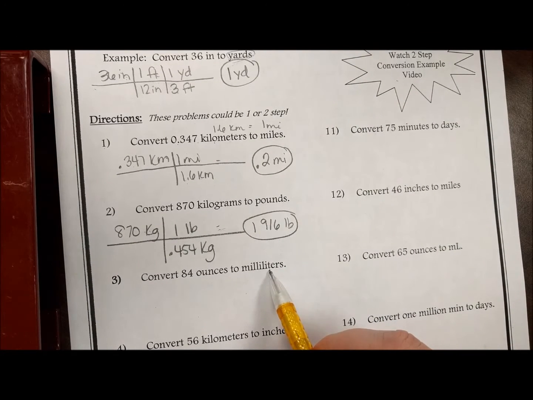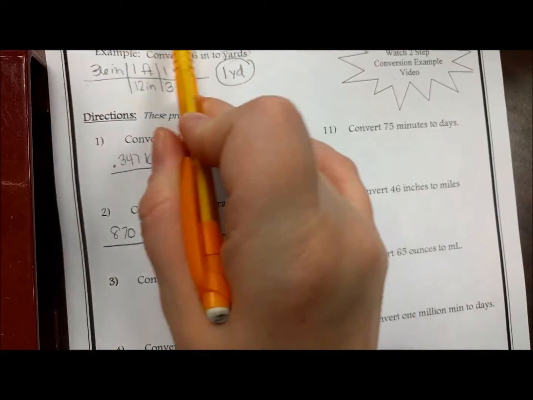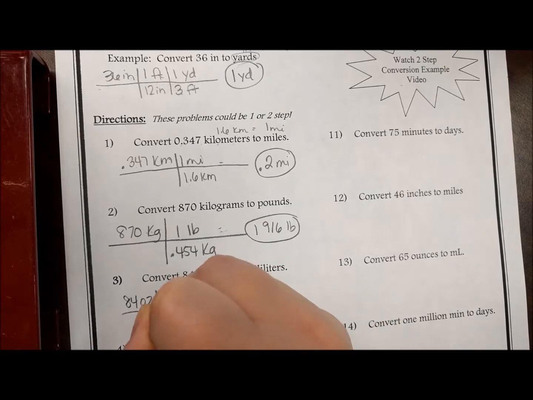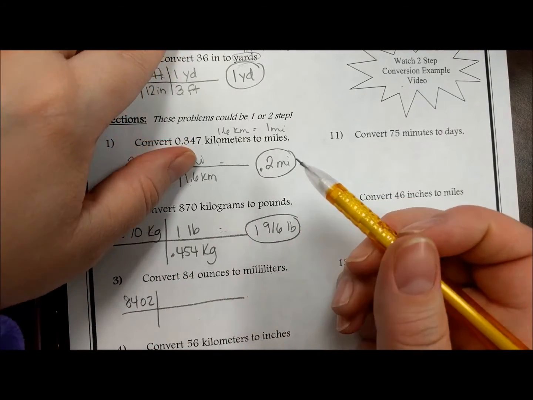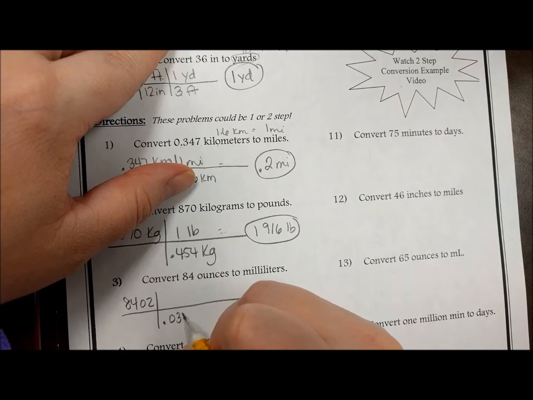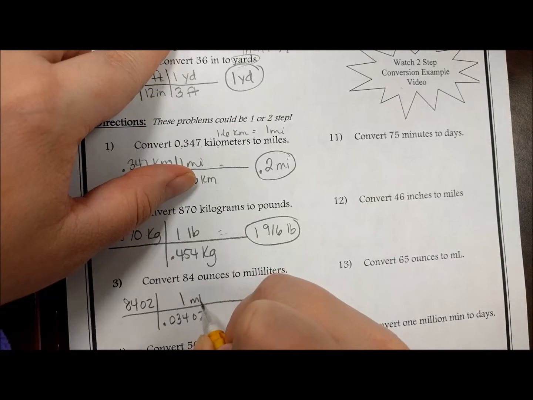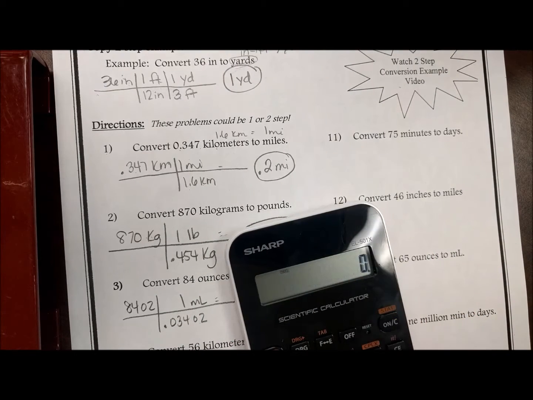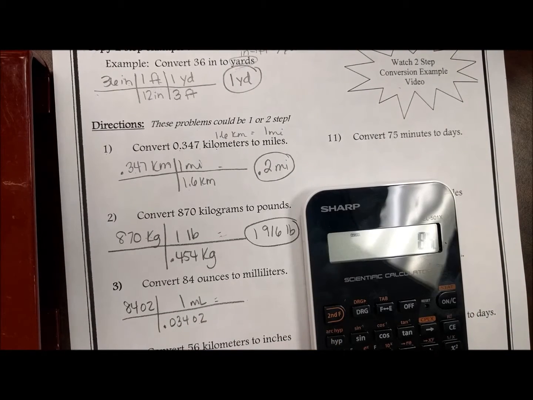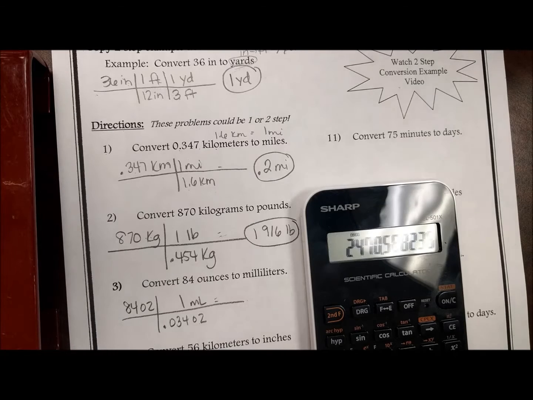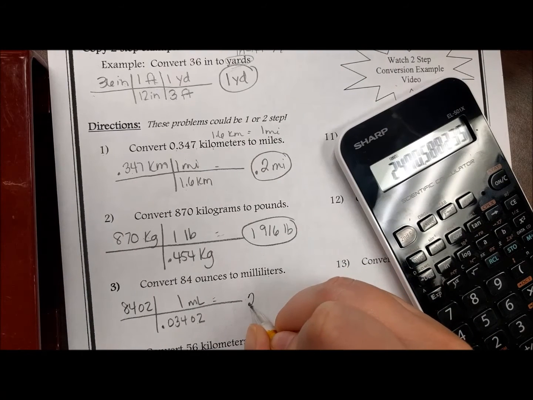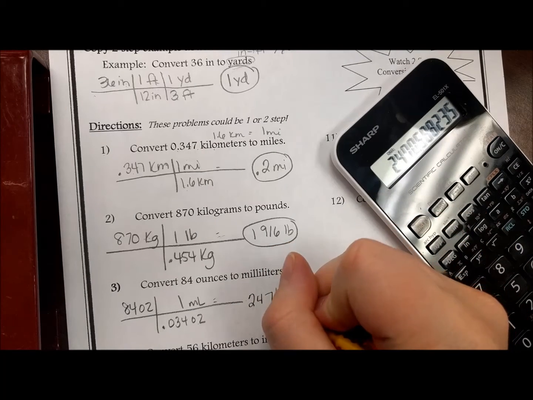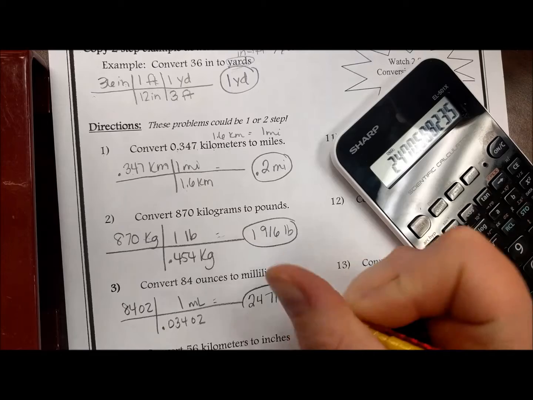Ounces to milliliters. I have ounces to milliliters right here. So there's 84 ounces, and I want to know how many milliliters. If you look at the very top, there's 0.034 ounces in 1 milliliter. And that's it. Just one step because they're asking for milliliters and I have milliliters on top. So we're going to do 84. Again, I'm going to round this to a whole number. I'm going to say 2,471. I'm going to round it up. You feel free to round, but if you do round, you have to round up.